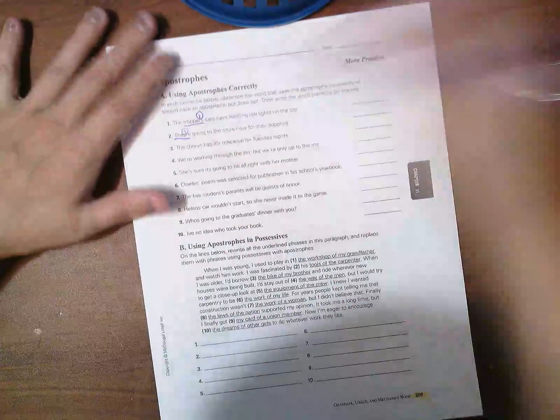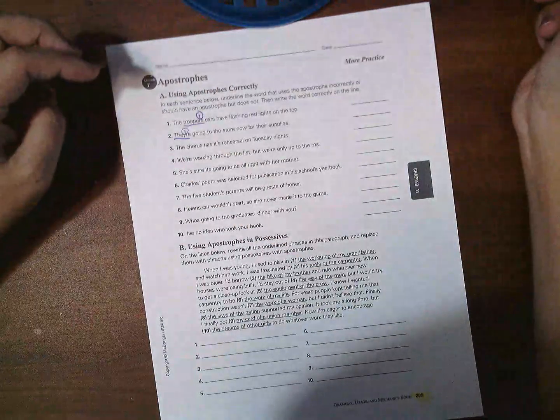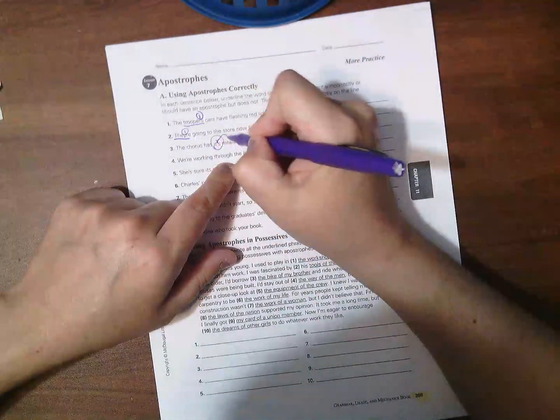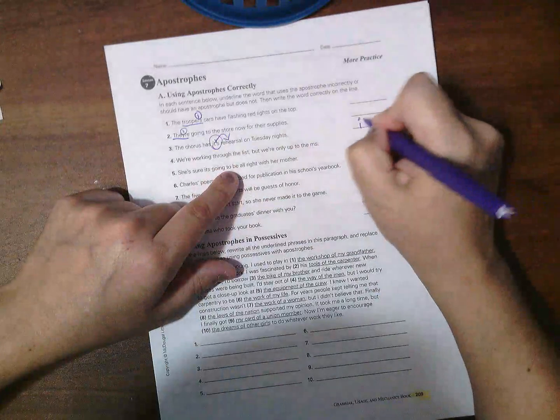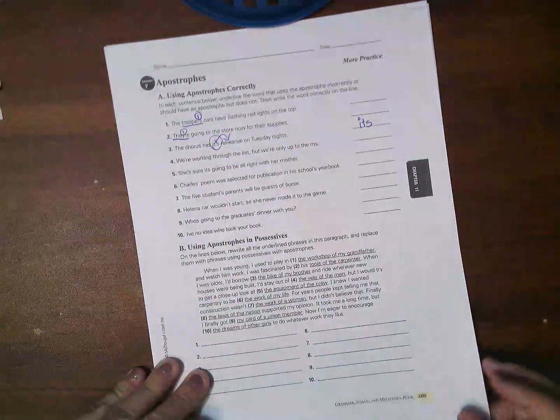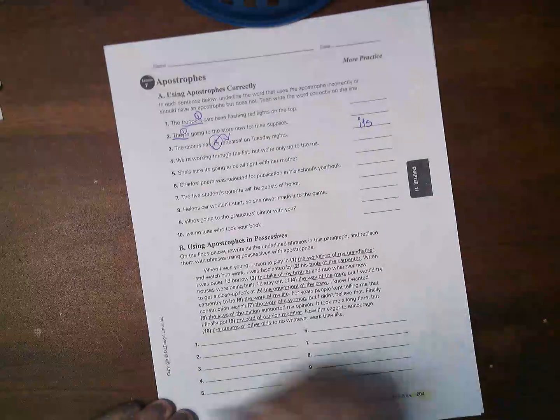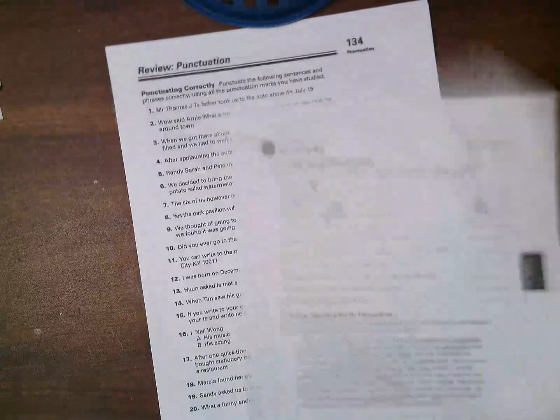They're supposed to be a contraction. The chorus has had its rehearsal on Tuesday nights. We're just going to cross out that because this is supposed to be a possessive. Okay. You don't have to do B.